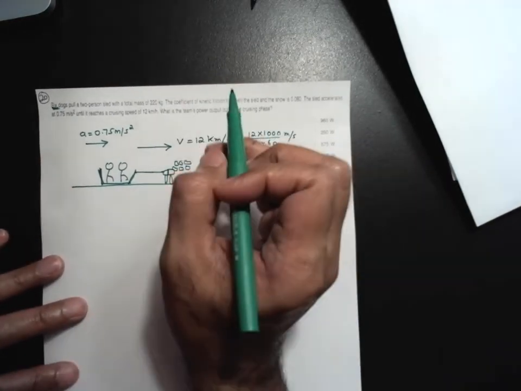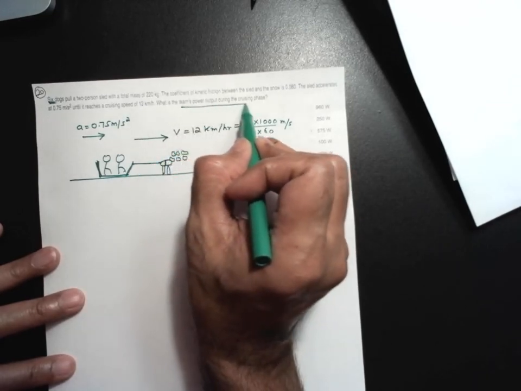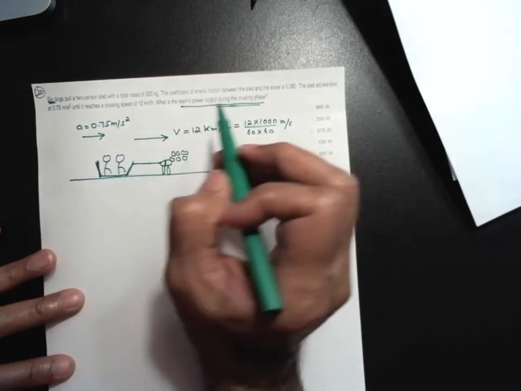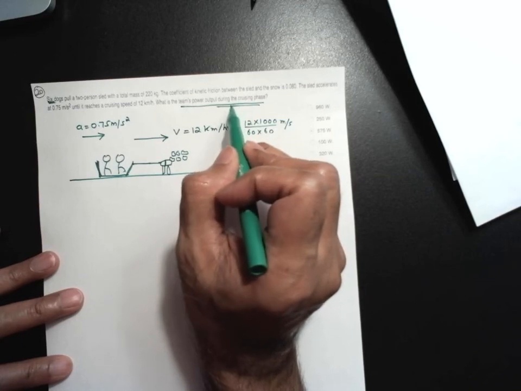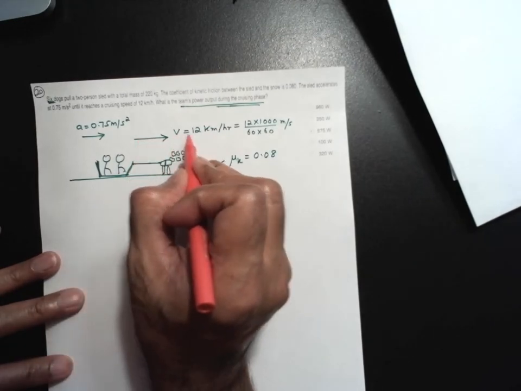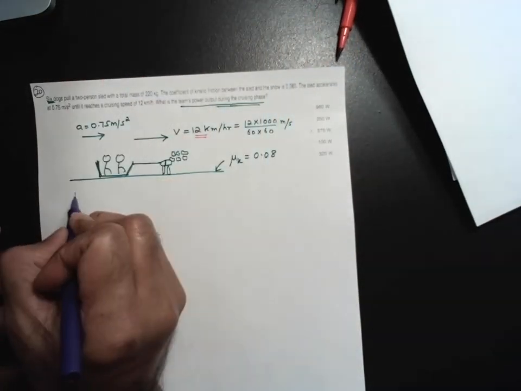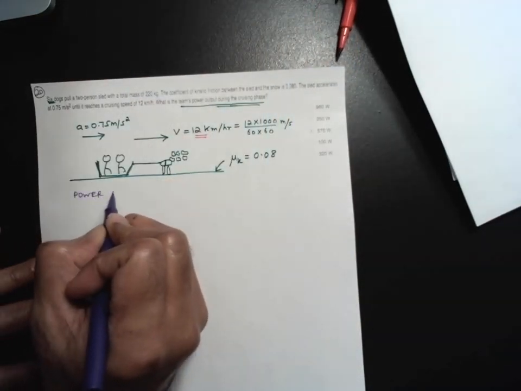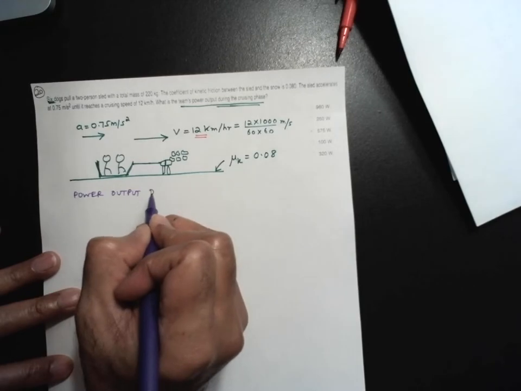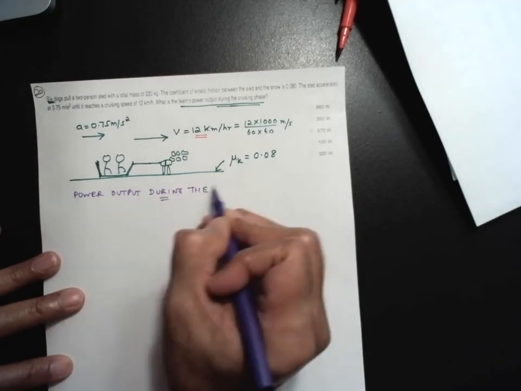And here's the slightly tricky part. What is the team's power output during the cruising phase? Not building up to the cruising phase, but during the cruising phase. So once it reaches the cruising speed, what's the power output? That's important, so I'm going to write that out. Power output during the cruising phase.